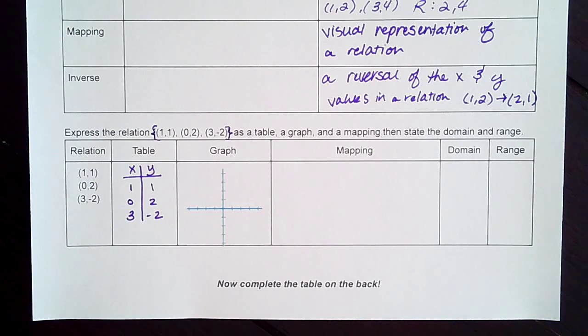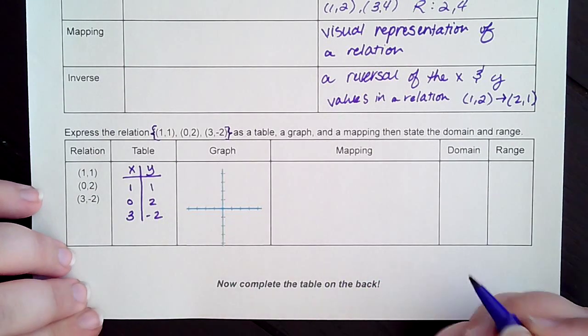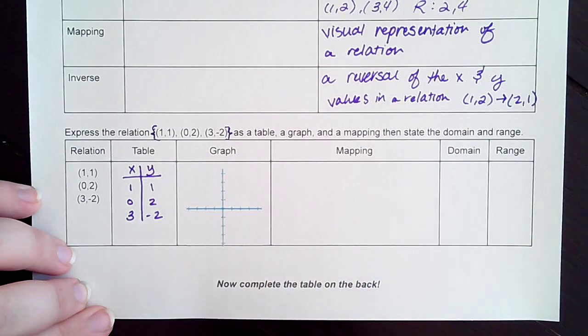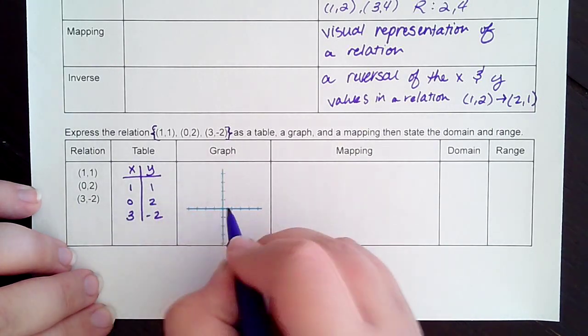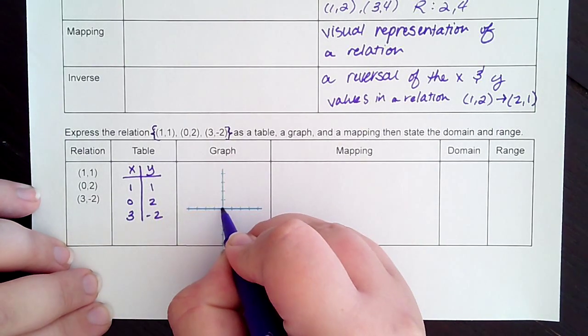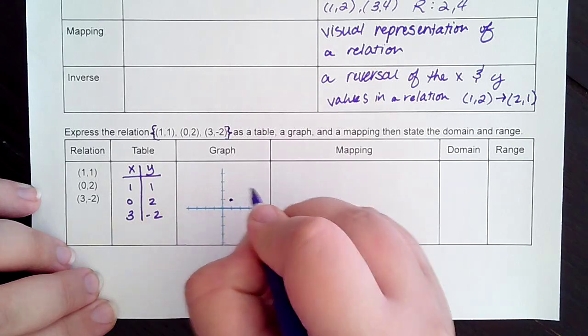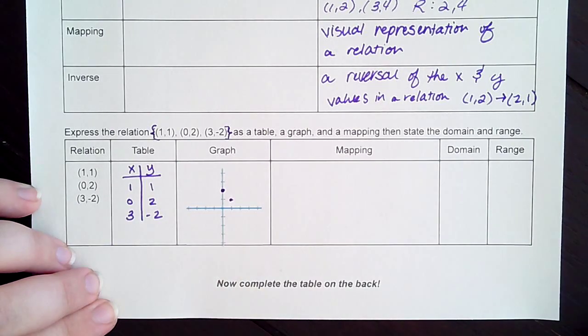Okay. Next up, we just honed our graphing skills in Chapter 3, so I hope those are fresh in our mind. A graph is just putting those points on. It doesn't mean connecting them or putting excess points on. We're just going to make another visual representation. So my first point is at 1, 1. I'm not going to label this one in this case. 0, 2. I'm not going to label that either, not unless it specifically asks for it.